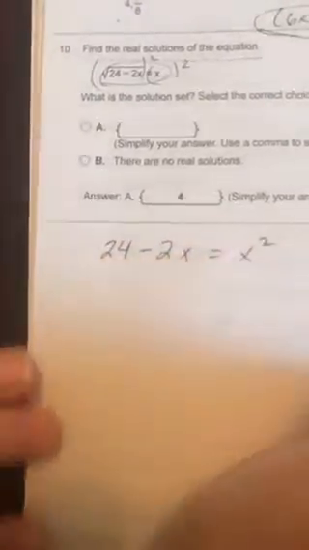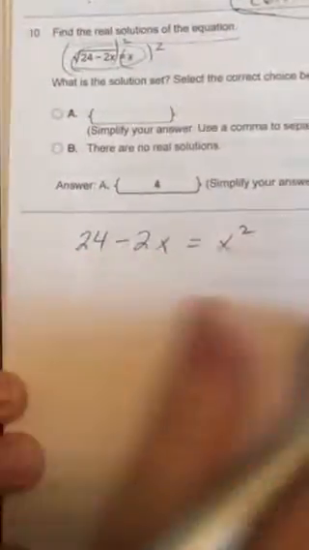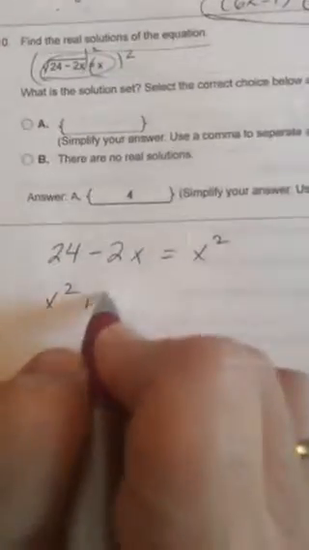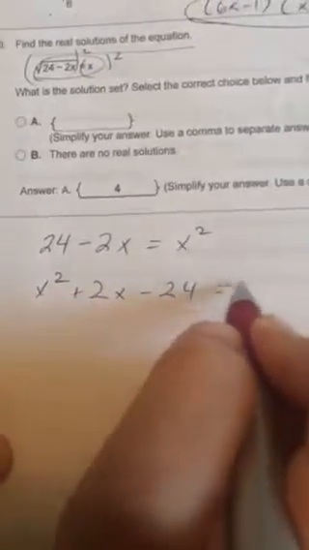Okay, all right. Find all real solutions. So in order for me to do this, I have a square root, so I am going to square both sides. I'm going to bring the work down here. If I square both sides, I get 24 minus 2x equals x squared. Okay, so now let's put everything to one side: x squared plus 2x minus 24 equals 0.